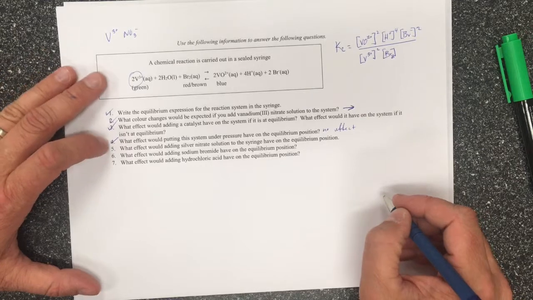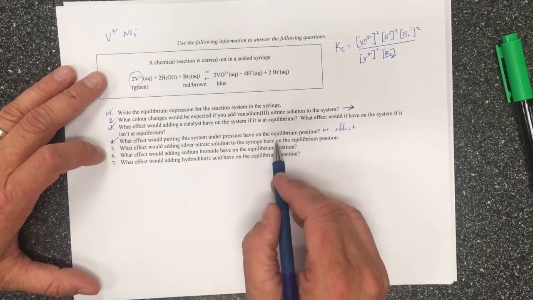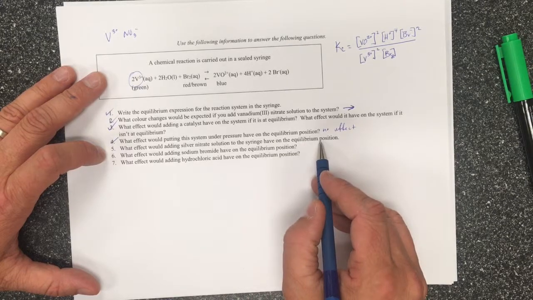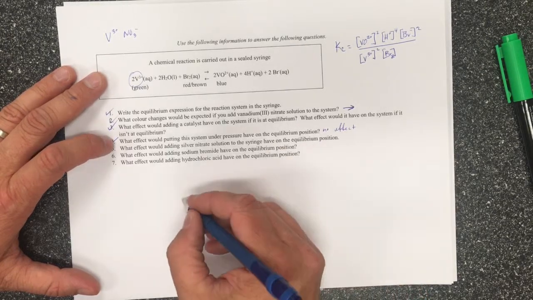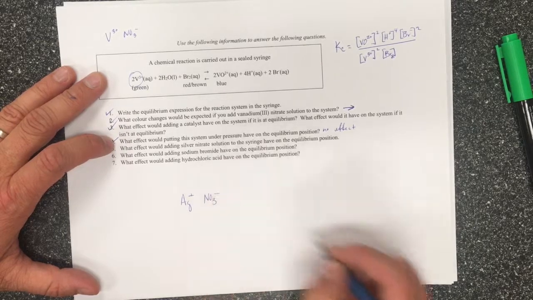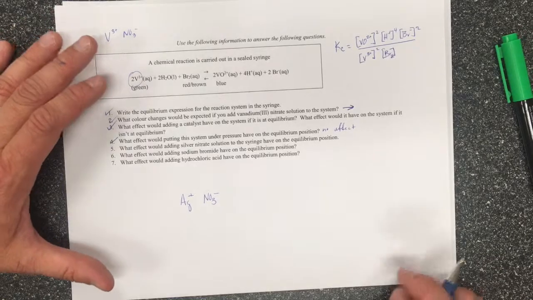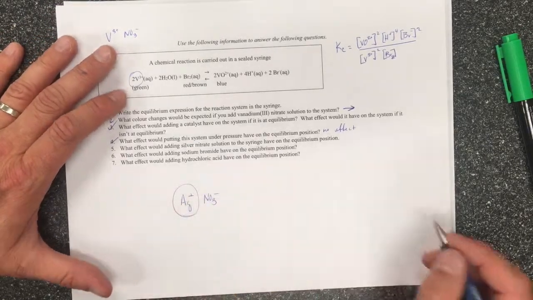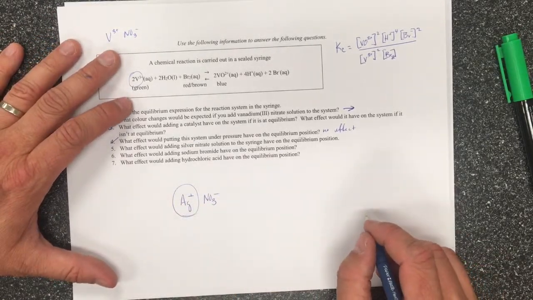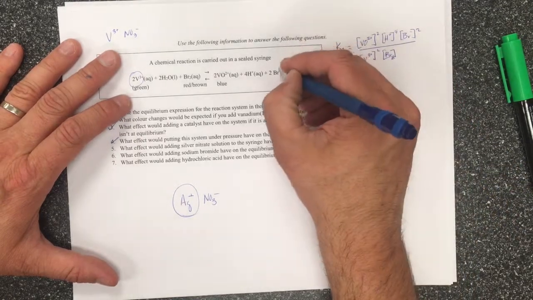And then it says, what effect would adding silver nitrate to the syringe have on the equilibrium position? If you add silver nitrate, this is a pretty common chemical to list in a question for high school because silver ions will make a precipitate with many different anions, including bromide.